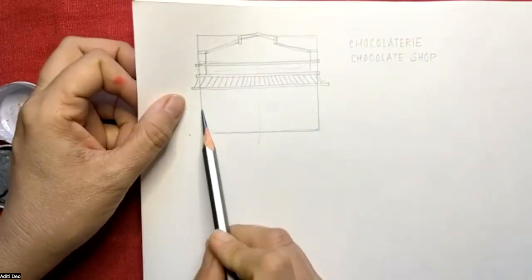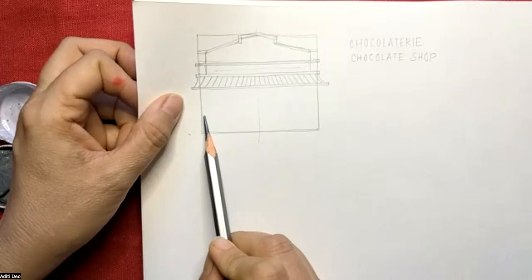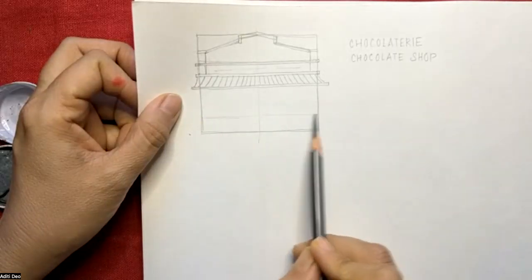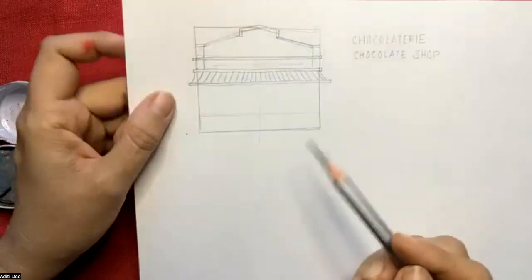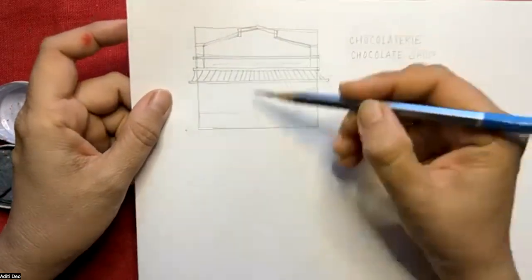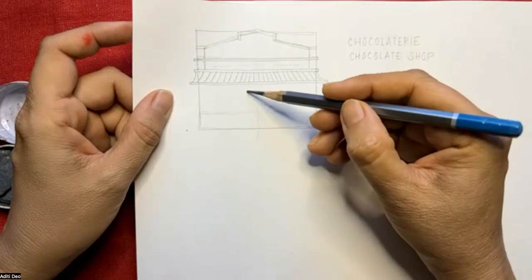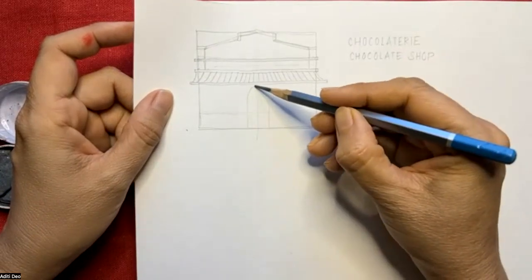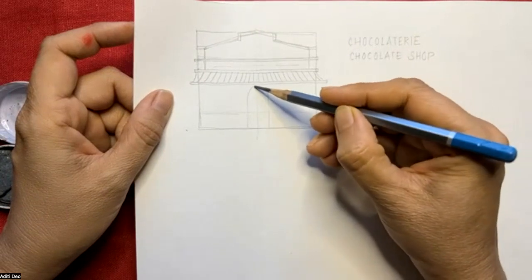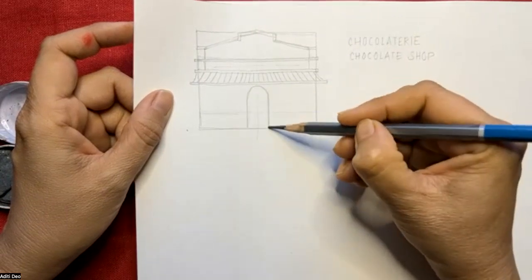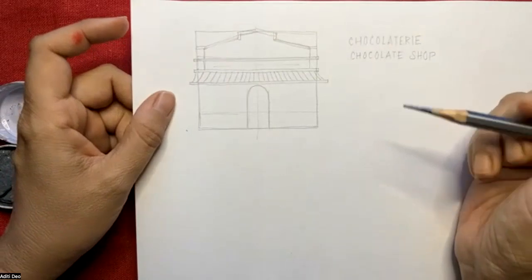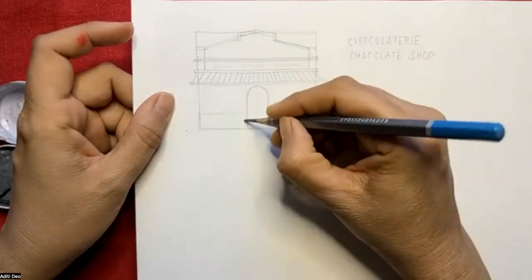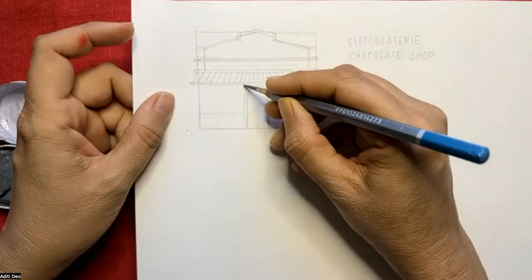Now, from the bottom, just a little distance, not at half, just a little bottom. From the bottom, we will draw a line very, very light. And then in the center, we will make a doorway. And we can make the doorway nice and round. I like round doorways. Or you can make it straight. Then you will make a frame around the door.